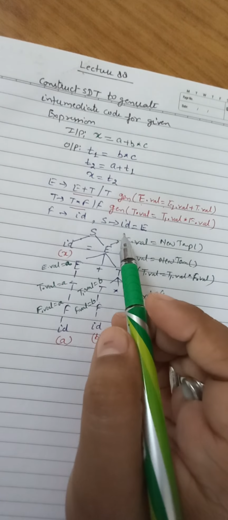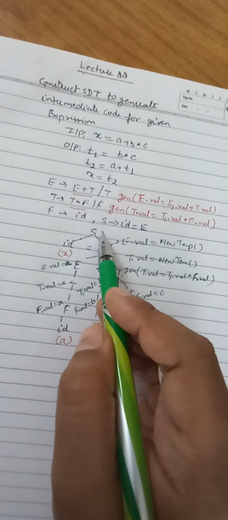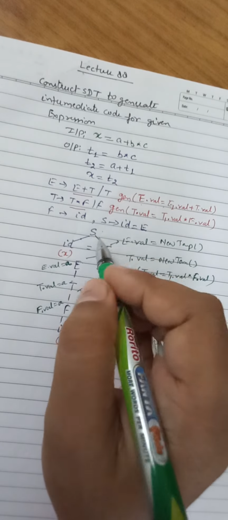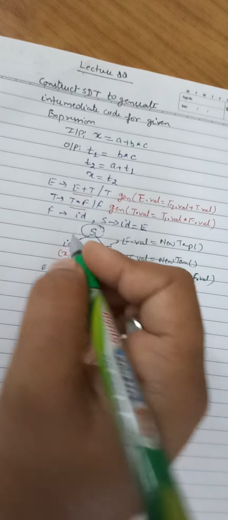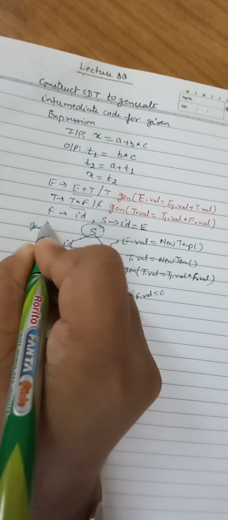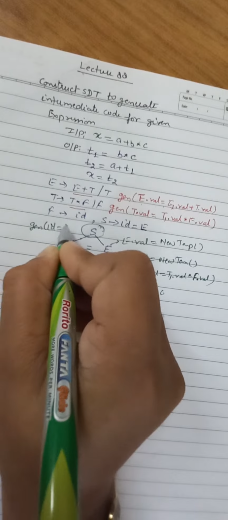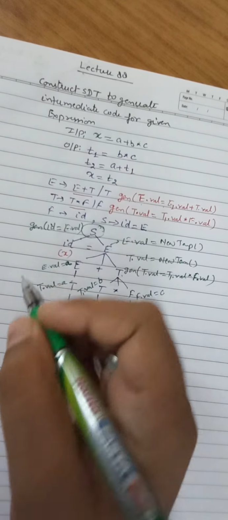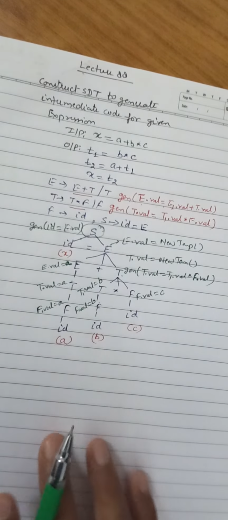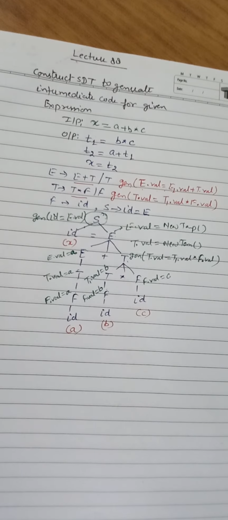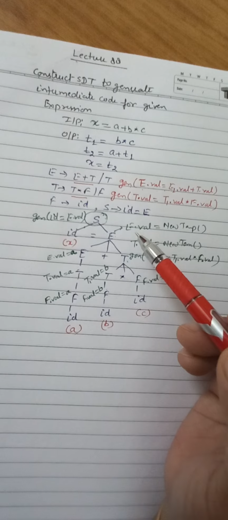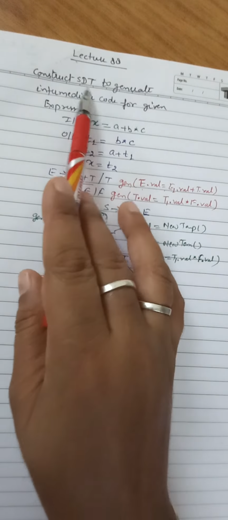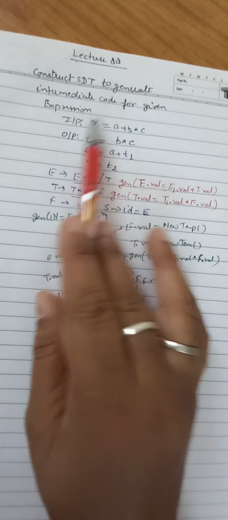Now we will reach to S. So we can say for this, as S tends to id is equal to E, so we can say generate id is equal to E dot val. So like this we can create SDT to generate intermediate code for the expression.